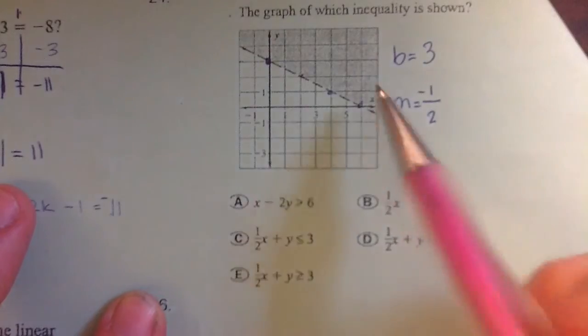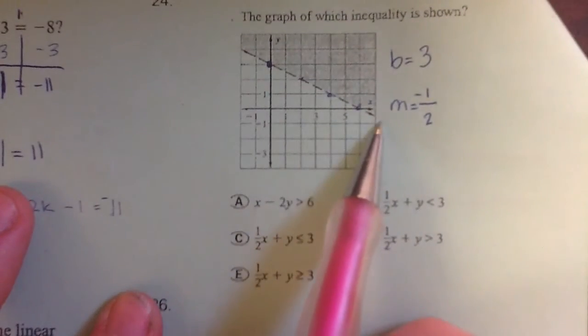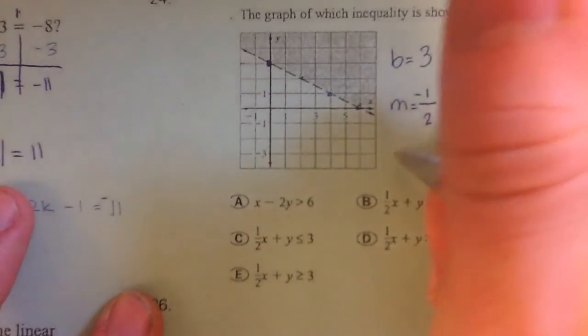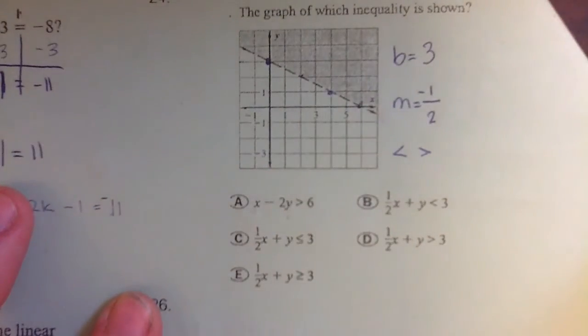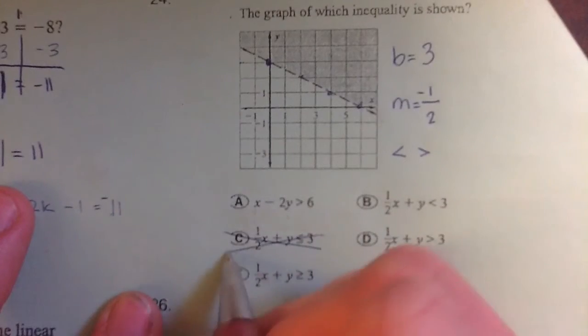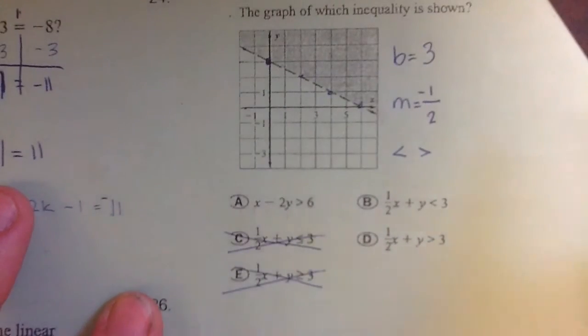I also know that since it's a dotted line, the symbol that I'm going to be using in my equation is going to be one of these two. So I can cross off C and E right now because they would represent a solid line, and I don't have that. So now I have 3 choices left, and I need to figure out how to do this.